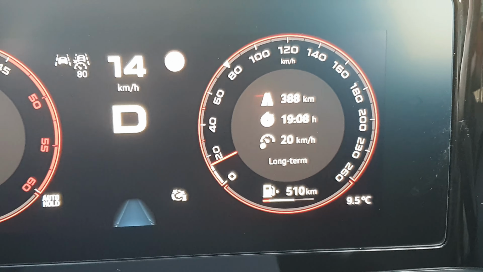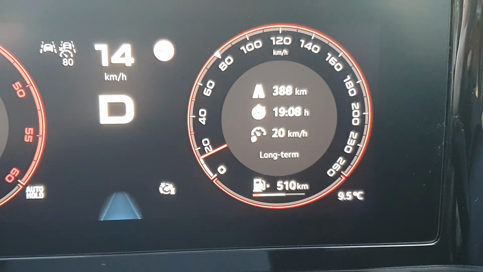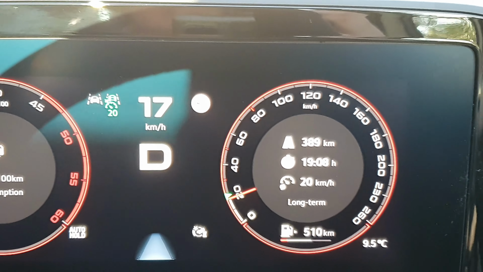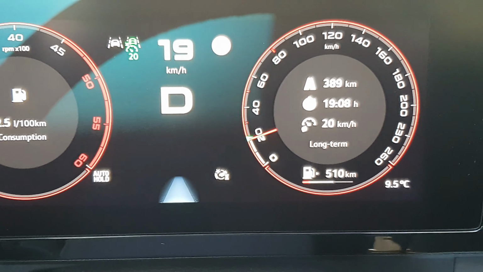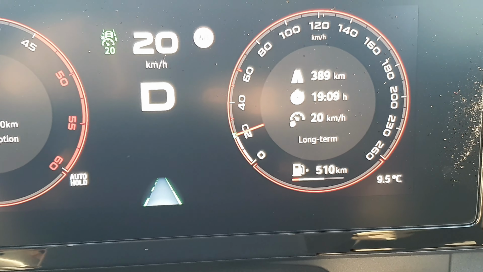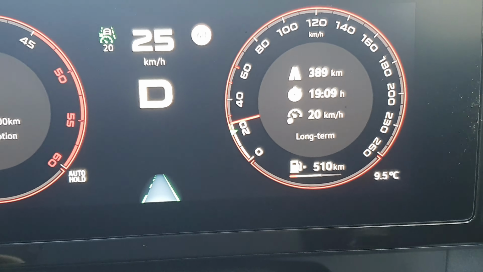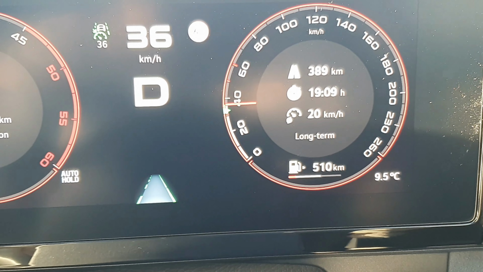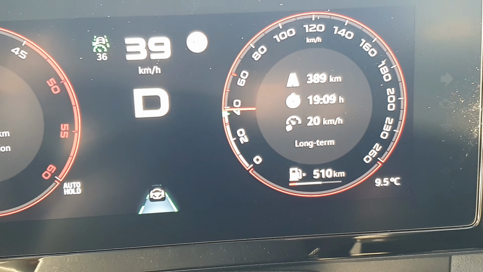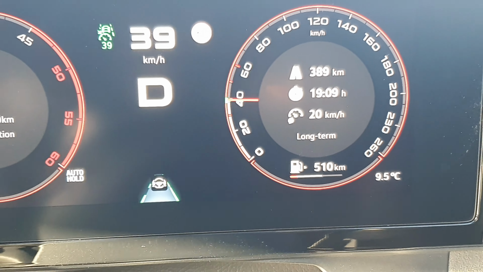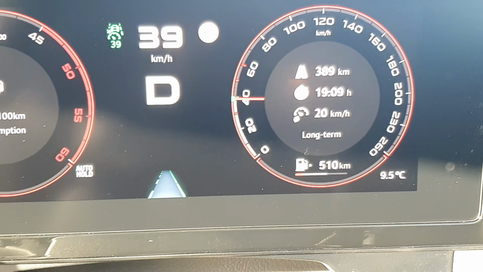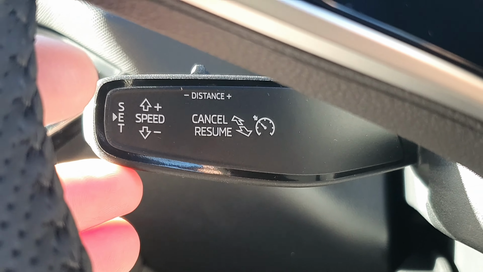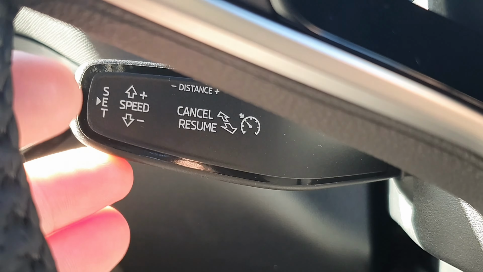Now you can see I'm cruising at less than 20 kilometers per hour. And if I press the set button, it will set me to 20 kilometers, and the speed will gradually increase until I get to 20 kilometers. If I accelerate, it will go over 20 kilometers. And I can reset it again at a different speed. So if I want to set it at 40, I just click that set button and now it's set at 40 kilometers per hour. I can also increase the speed by just pulling up on the lever, and it will increase the speed to above 40.